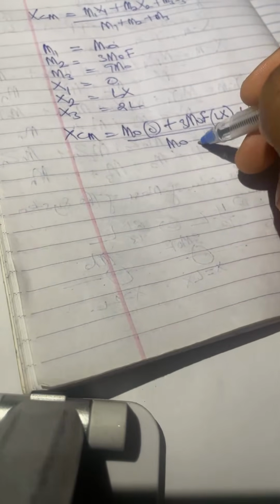What is x3? 2L. Then divided by m naught plus 3 m naught, plus 9 m naught. What should be down here should just be the masses. Then what you have at the top should be the product of the mass of the body and its distance.